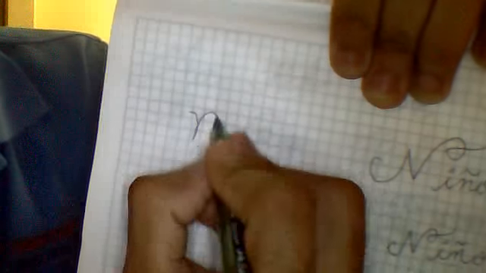I can also write the big N like this. It is also good. You know? This curly line here is because I just want the letter to look beautiful. Okay? So, niño. I'm going to write niño without stopping. So, niño. Here I have niño.